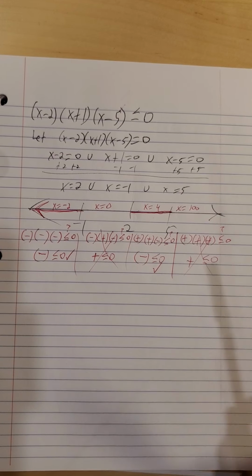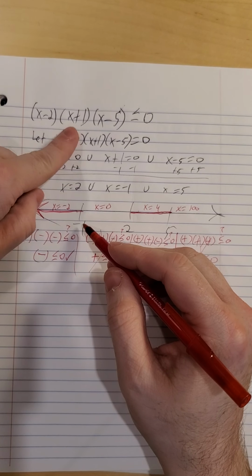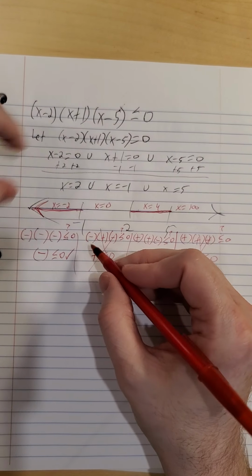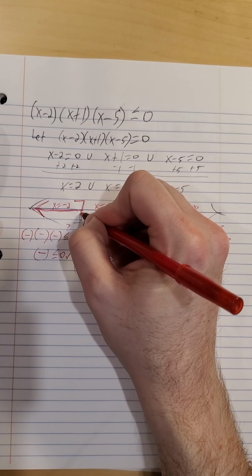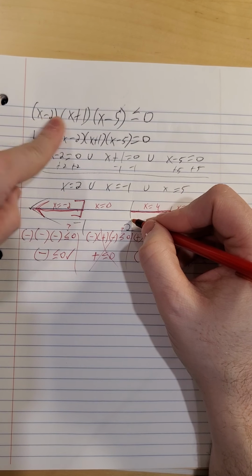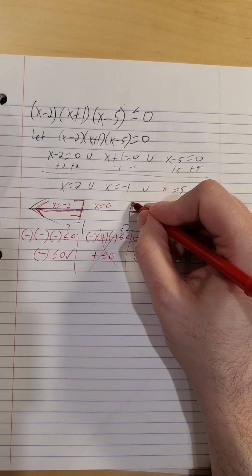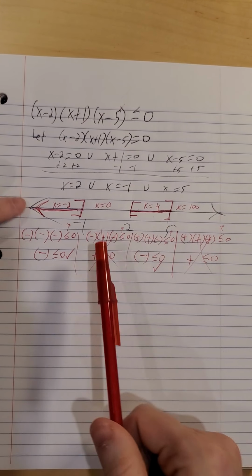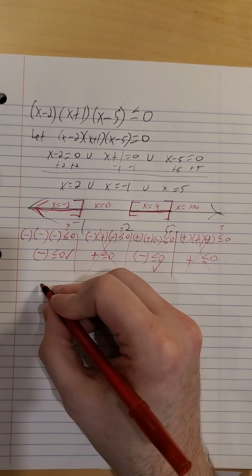As far as endpoints, if I try out the negative 1, that makes this factor a 0. 0 times anything else is 0. 0 less than or equal to 0 is true, so we'll keep that. Same with the 2. It just makes the first factor 0. 0 times anything is 0. We keep it. Same thing with the 5. So again, this time we'll have 2 intervals.